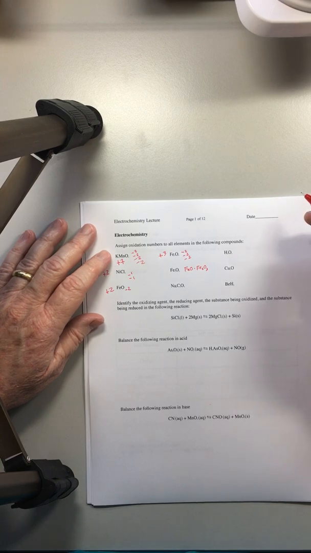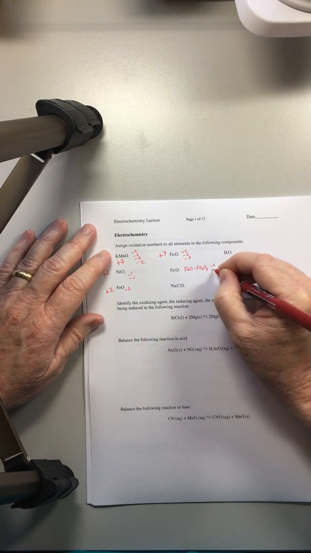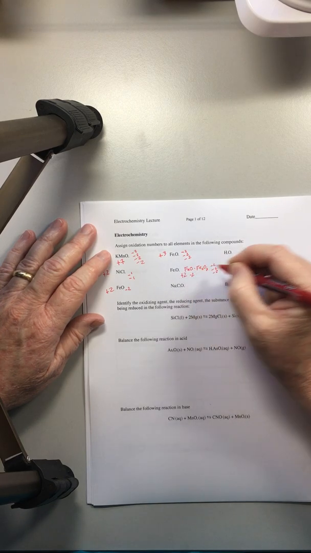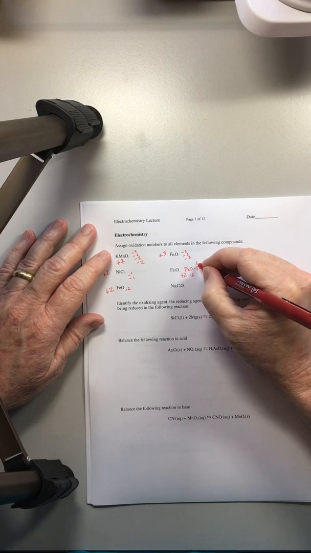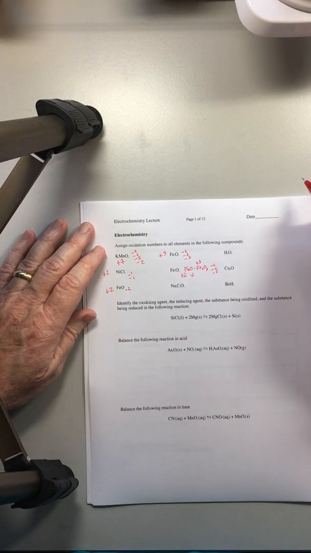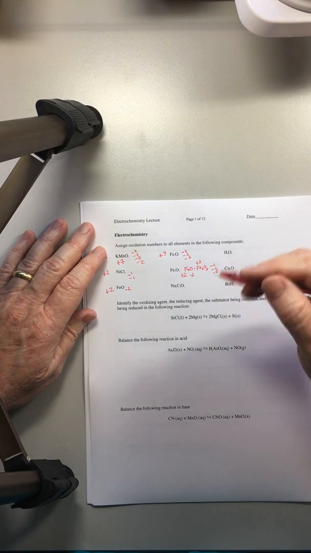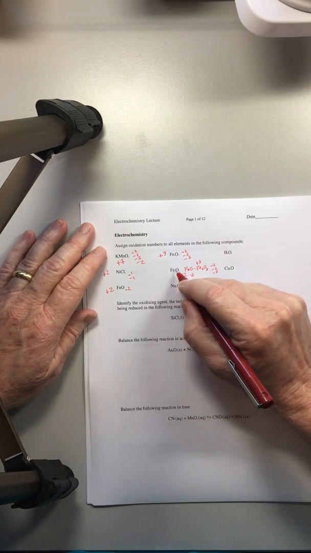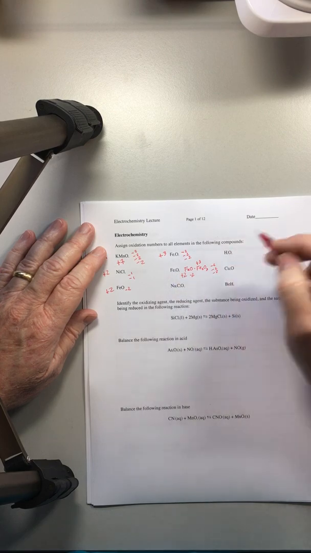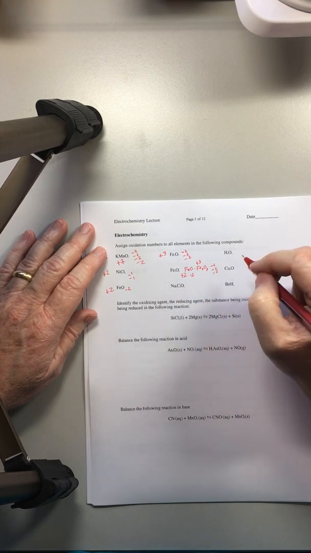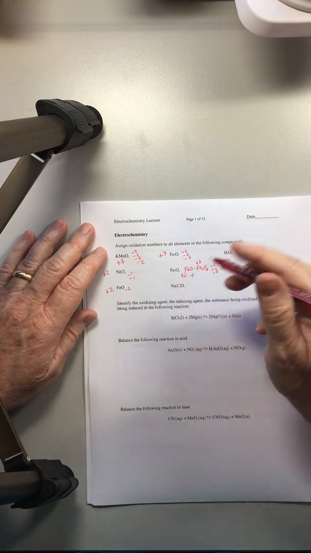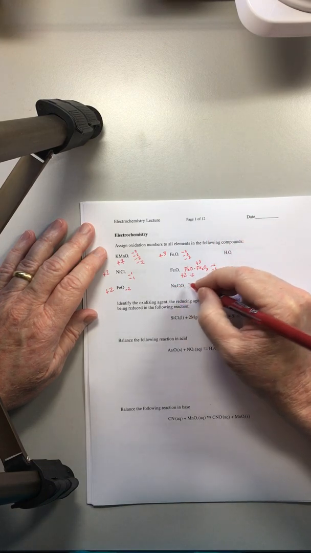Now, we know each of the oxygens are -2s, which means this iron's a +2, and these irons are +3. So while not common, it is possible that multiple of the same atom could have different oxidation states, but it's pretty rare.